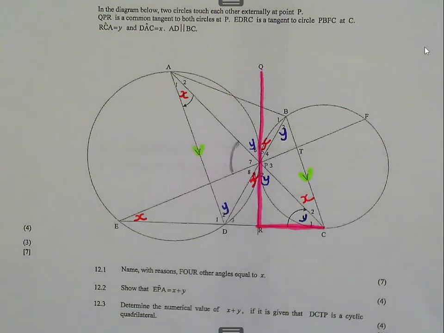So when they want something like this, a numerical value, we need a 180. How do I get a 180? The opposite angles of a cyclic quad. They're telling you it's a cyclic quad. So you've got the 180, so just get the 2 angles. Let them add to 180, then you can find X and Y.